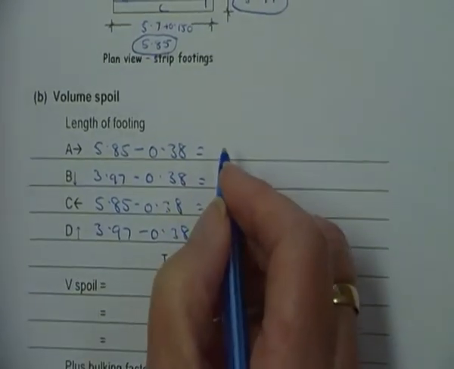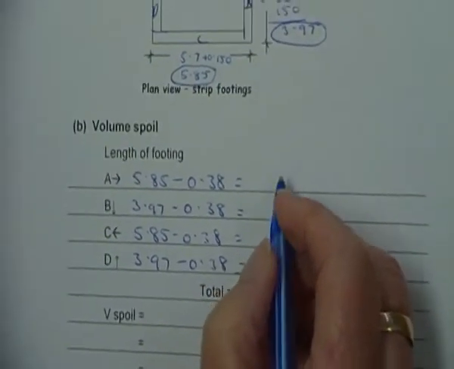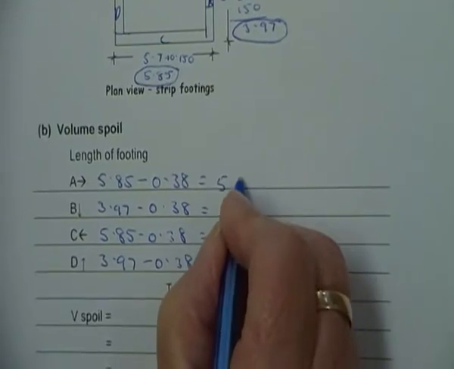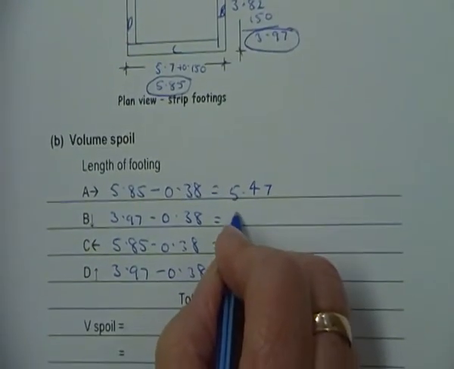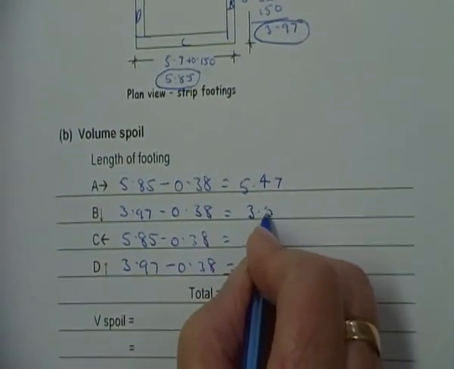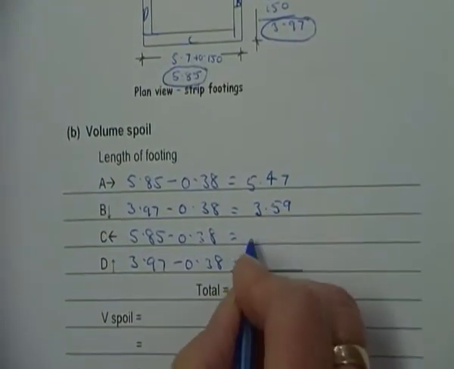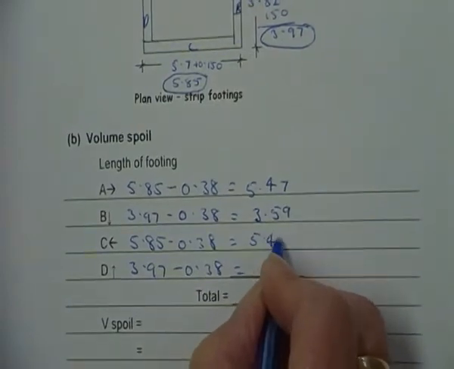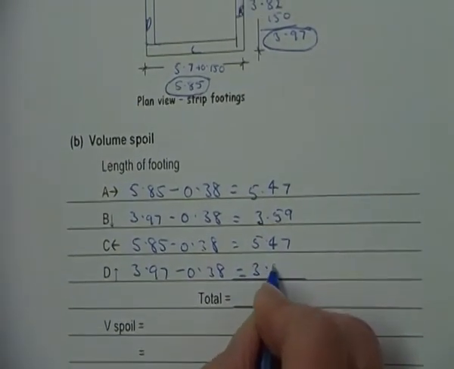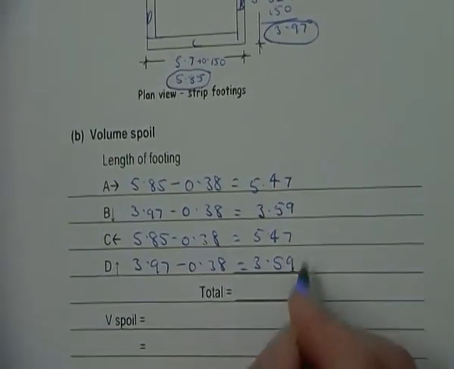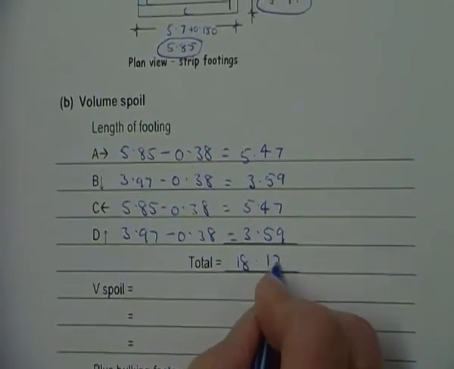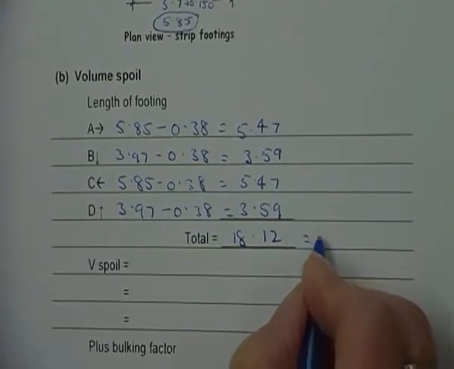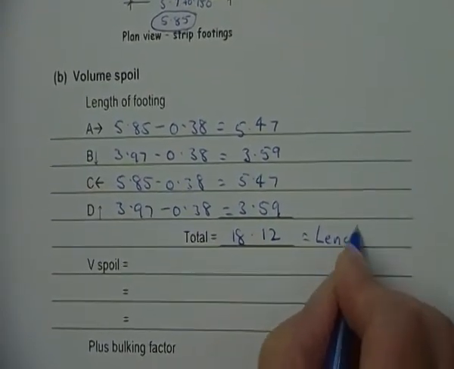Now we do the calculations on that, and it's going to give you 5.47, 3.59, 5.47, and 3.59. We add all of those up and we'll get a figure of 18.12, and that is my length of the wall.